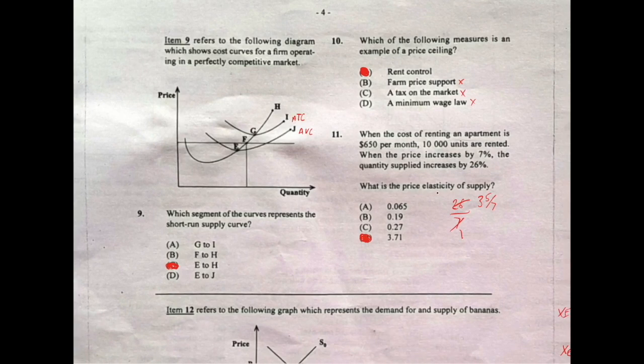Again, we have another price elasticity of supply question. It says when the cost of renting an apartment is $650 per month, 10,000 units are rented. When the price increases by 7%, the quantity supplied increases by 26%. What is the price elasticity of supply? With this question, you can use a bit of process of elimination, in the sense that the change in quantity supplied is on top.